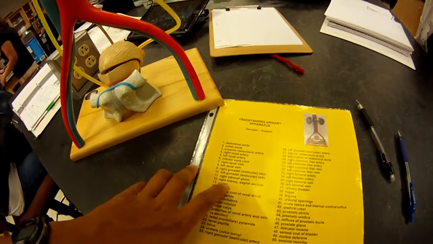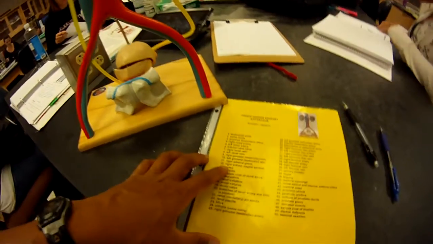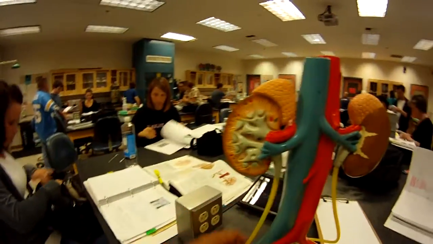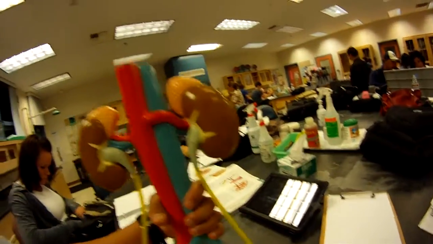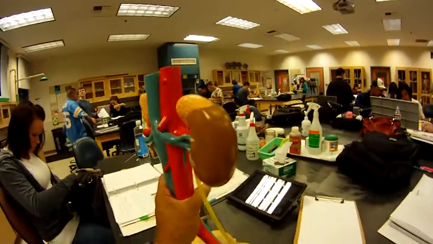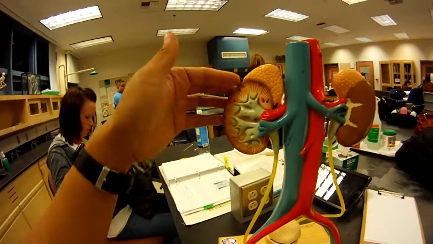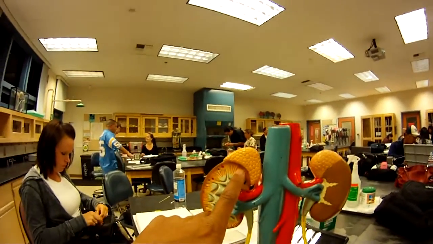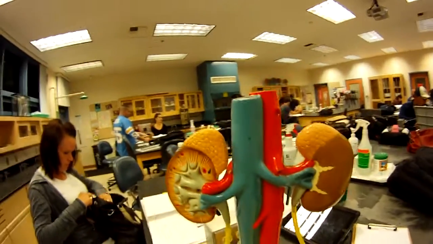Okay. Number 12. Right kidney sagittal section 12. But this is the right right here. It's pointing right there, but that's the right kidney, the sagittal section. But this is the kidney.